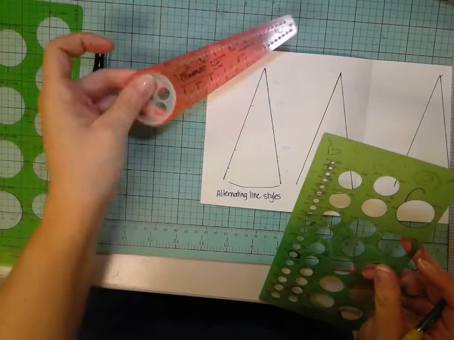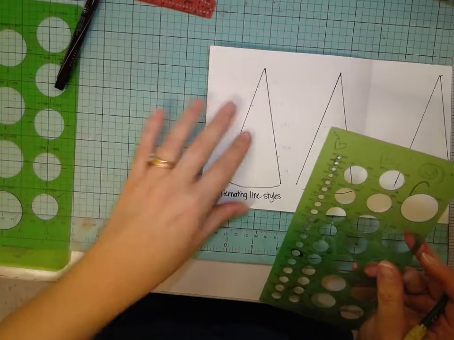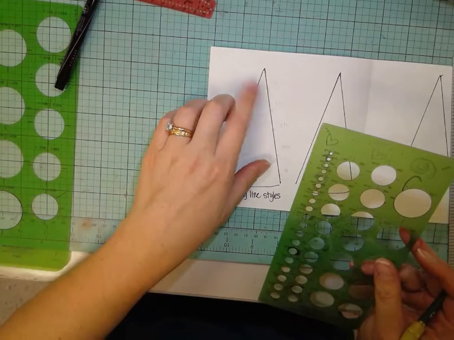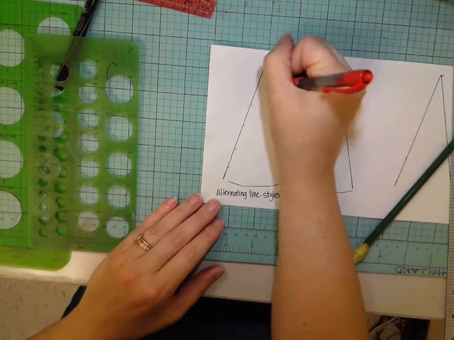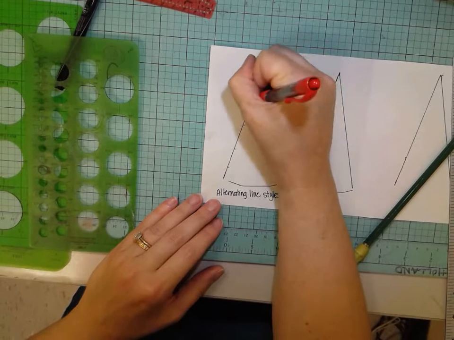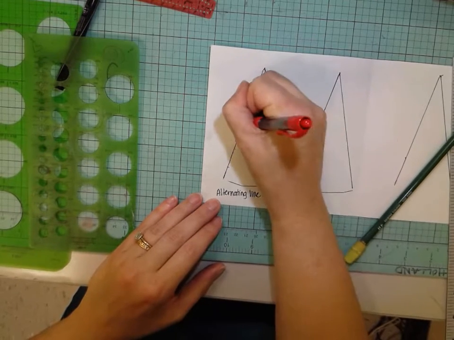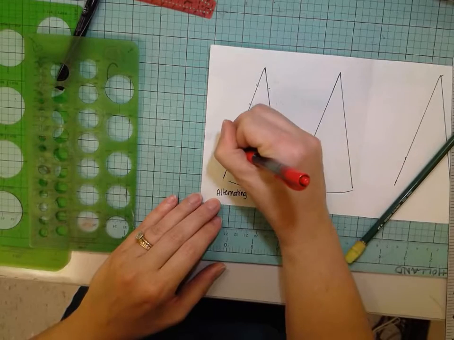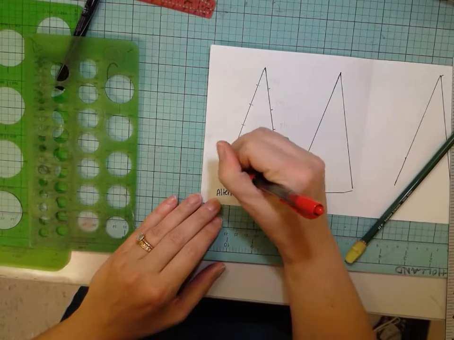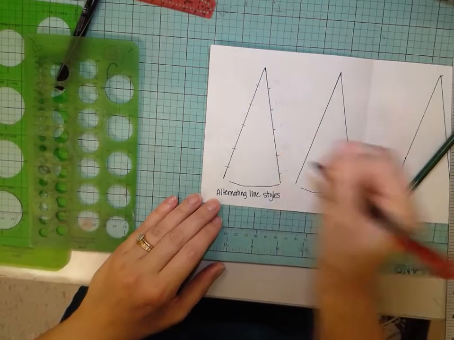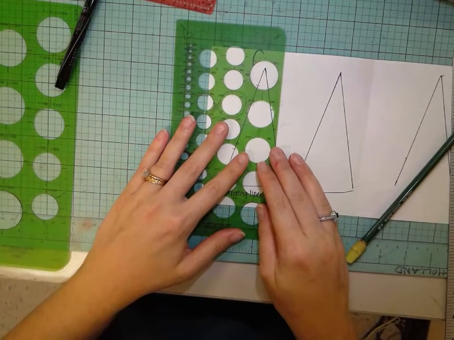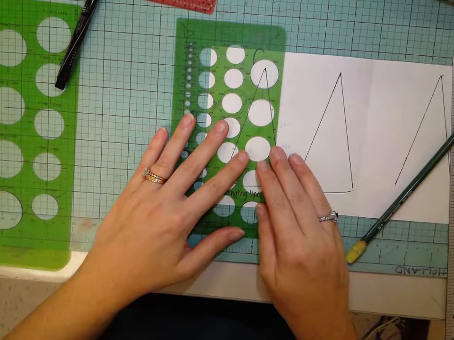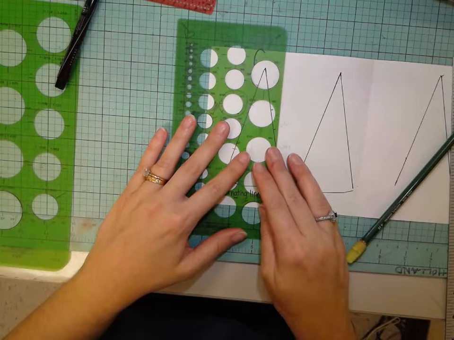Okay, now you can use the circle templates or your compass as a straight edge in areas if you want. For this first one near the point here, and I know y'all can't see my marks, let me make my marks in red. I'm going to use the circle template because I want a rounded line and I don't want to just guess. So I'm going to find a circle on one of these templates that fits where I want it and make sure that the marks line up as closely as I can make them line up.